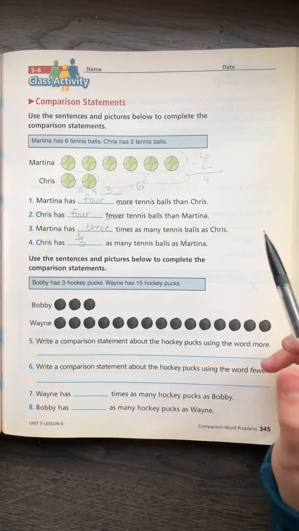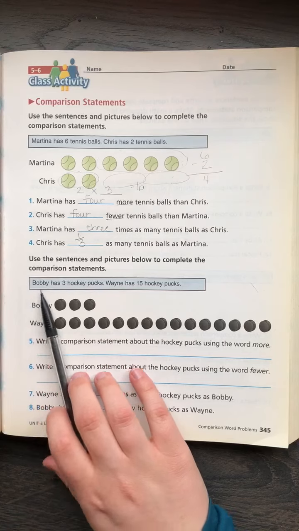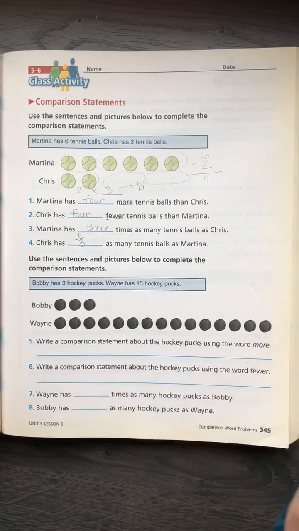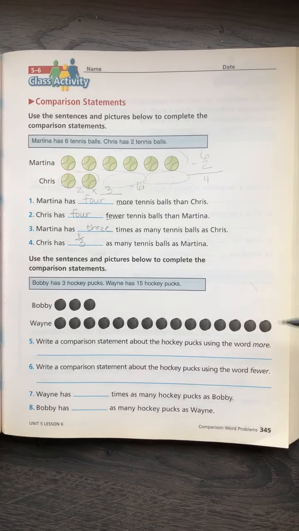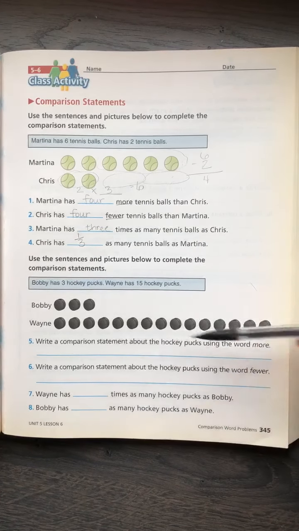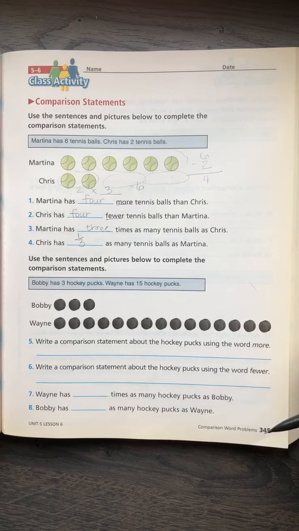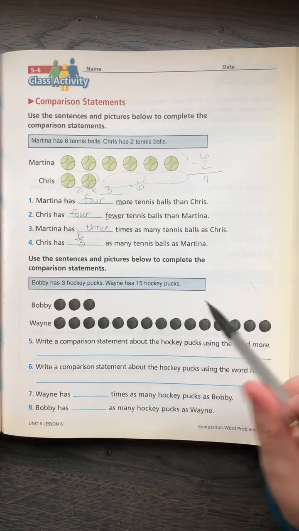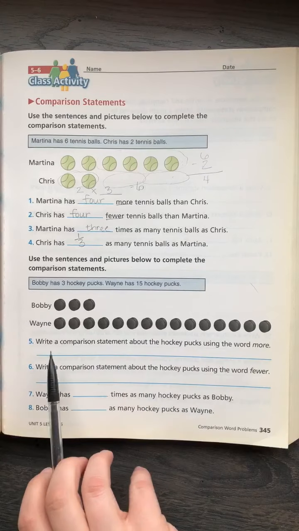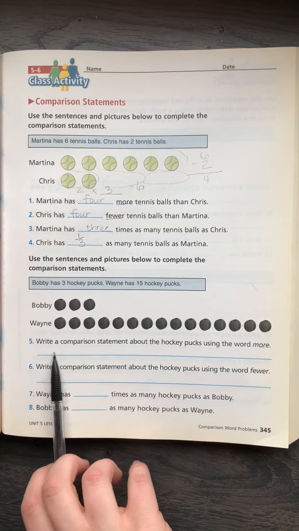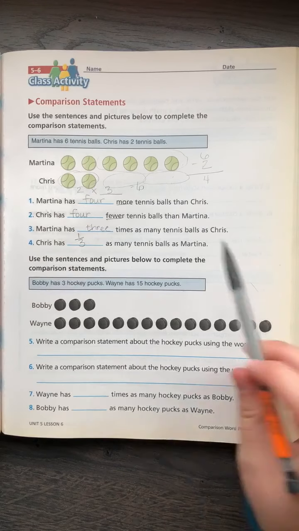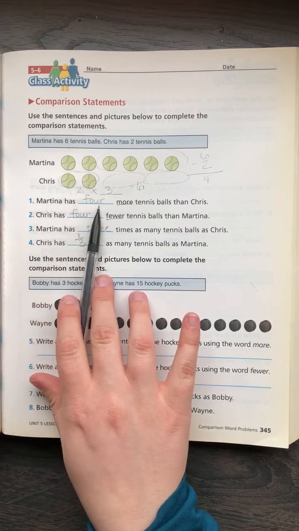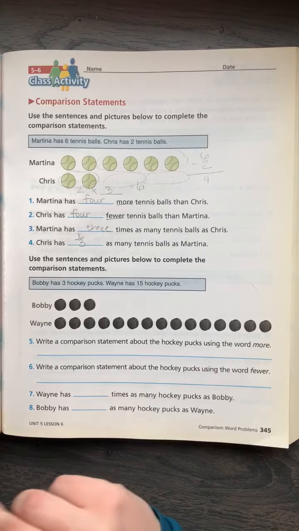All right. Let's hop down to here. Use the comparison sentences and pictures below to complete the comparison statements. Bobby has 3 hockey pucks. Wayne has 15 hockey pucks. So again, they're showing you in pictures that Bobby has 3, Wayne has 15. They want you on number 5 to write a comparison statement about the hockey pucks using the word more. So kind of like this one. Martina has 4 more tennis balls than Chris.